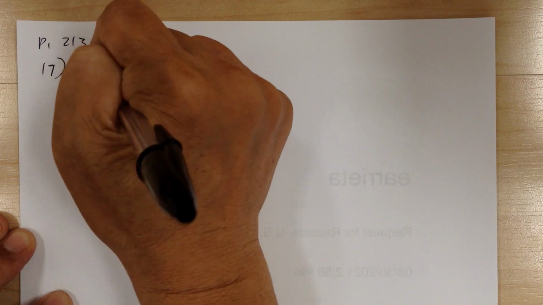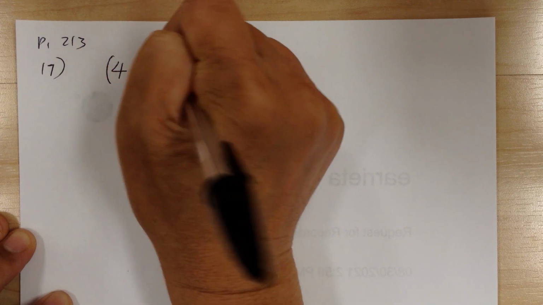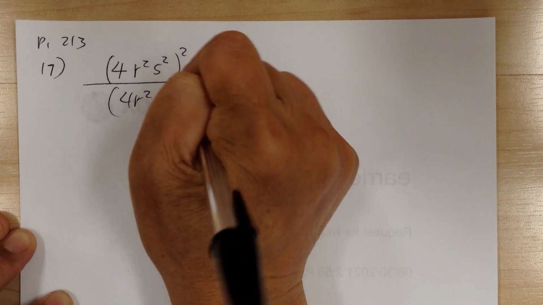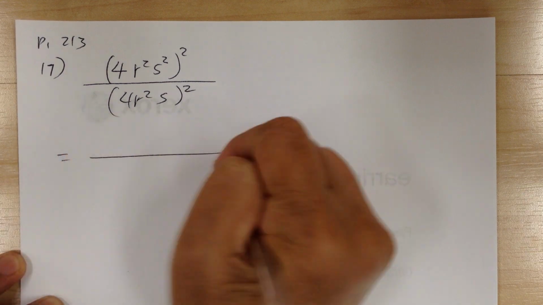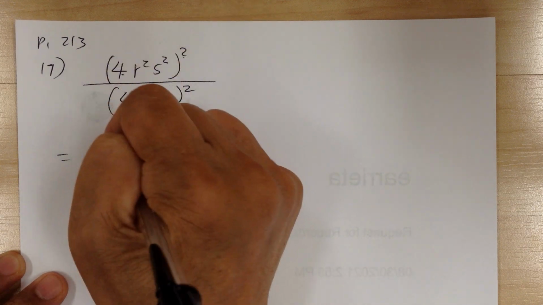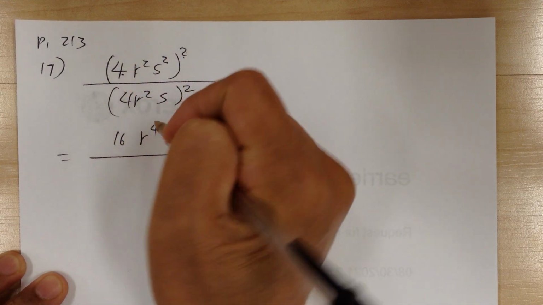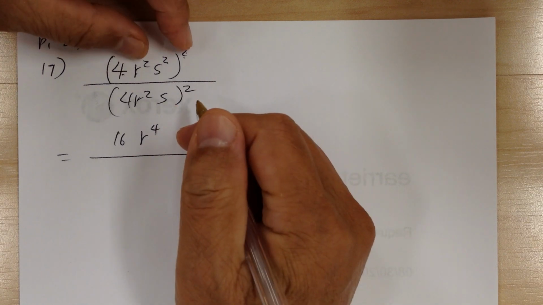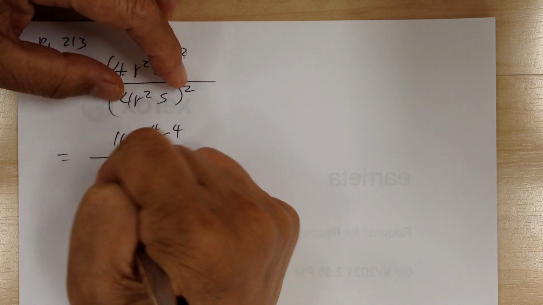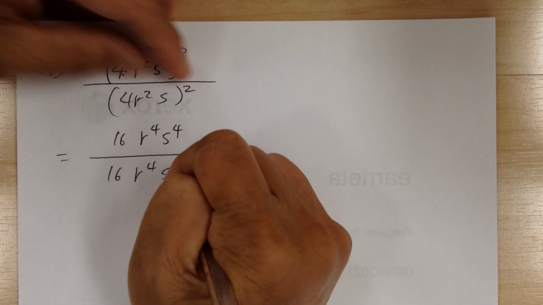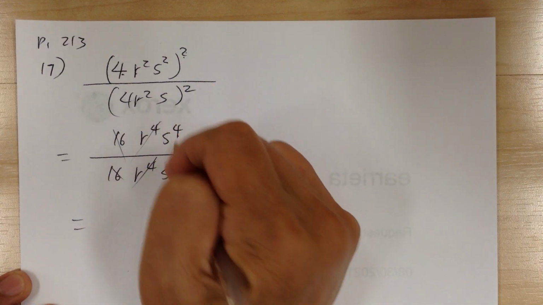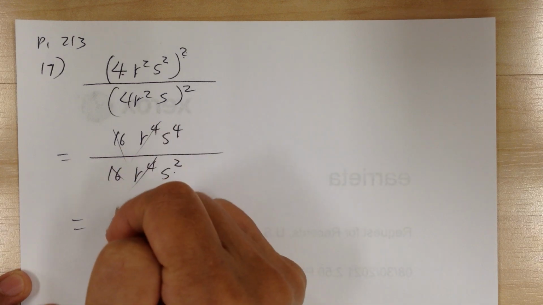Number 17, the 4r squared s squared, squared over 4r squared s squared. Okay, so first, let's get rid of the parentheses, so apply this to each one. So 4 squared is 16, r squared to the square would be r to the 4, s to the 4. Over here, you're going to get 16 r to the 4 s squared. Notice this cancels out, and s to the 4 over s squared will give you s squared. Okay, and that's it.